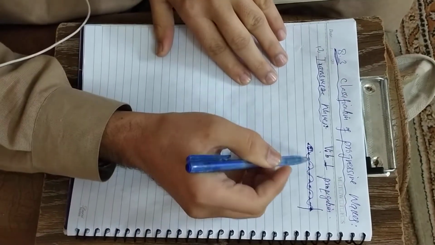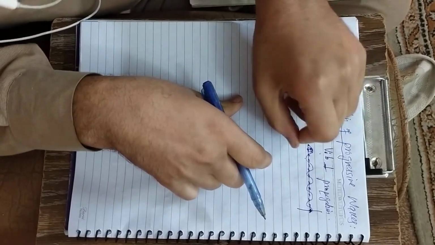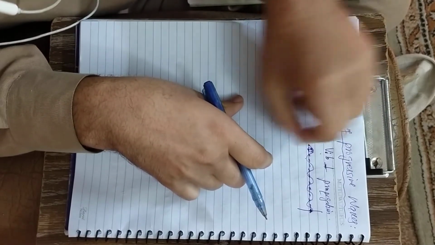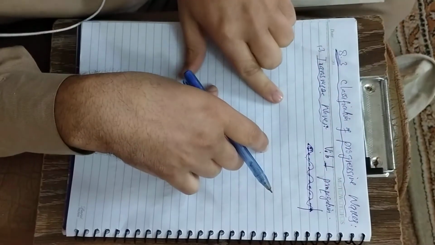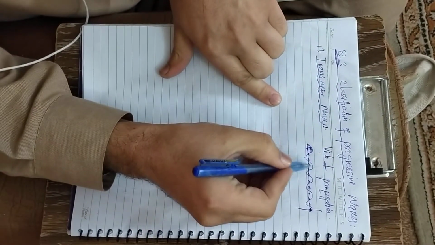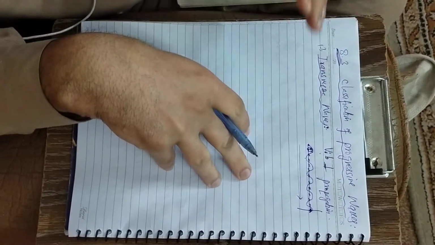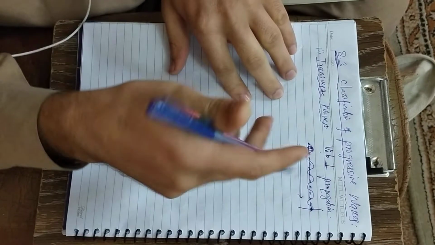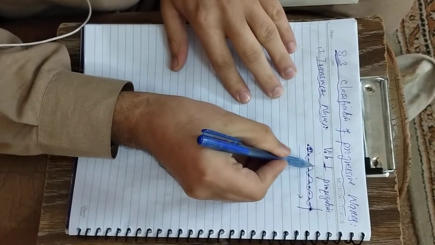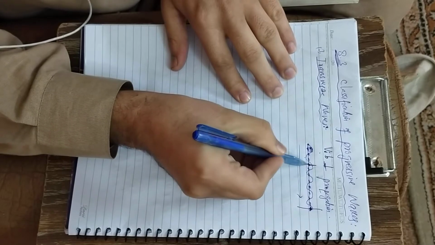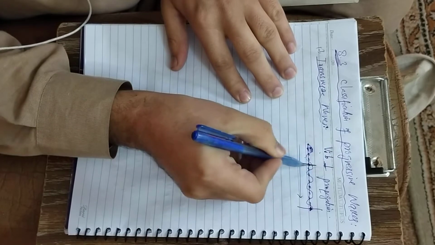Now look, when I give the jerk to the free end, then continuous waves will be produced, and these waves will travel towards right. So the propagation of the wave is towards right. This is the direction of propagation. And now if you look at the particle, let us consider this single particle. This single particle is vibrating up and down. Up portion means crest, down portion means trough. So the vibration of the particle is up and down.